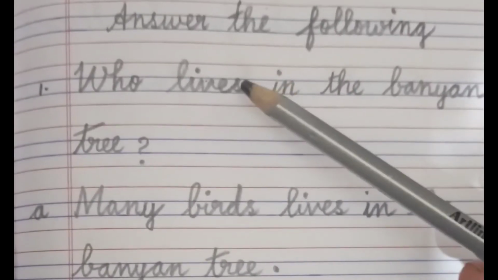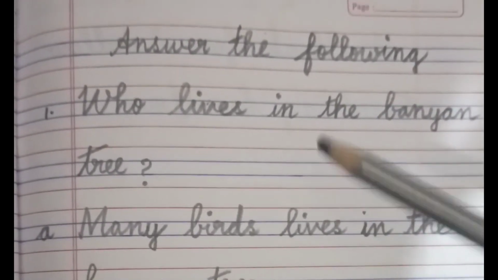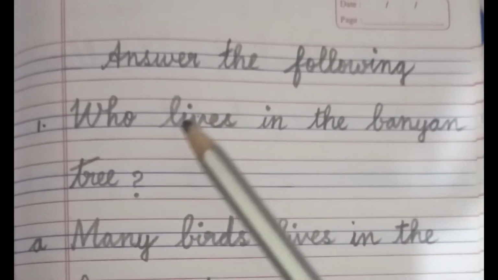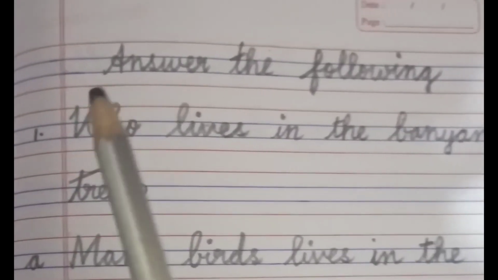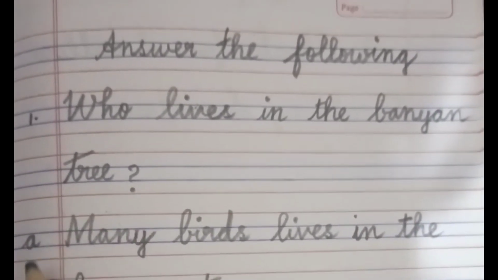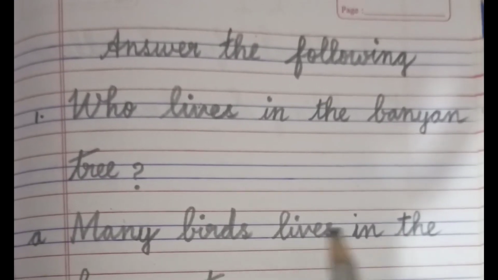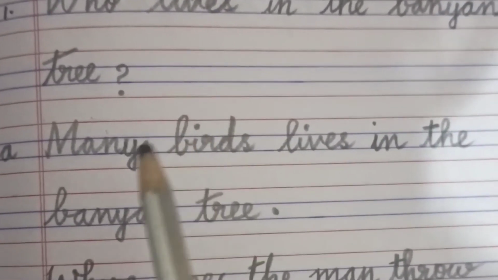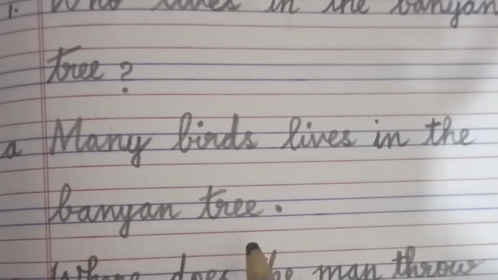and write "Answer the following" on the first line. And then copy the first question. Who lives in the banyan tree? And the answer, many birds live in the banyan tree.